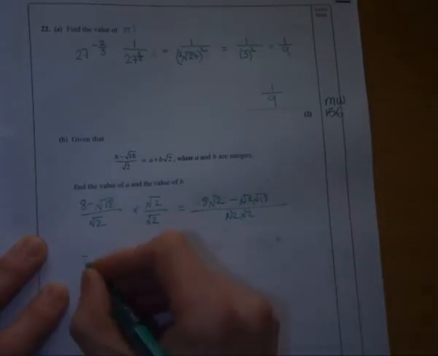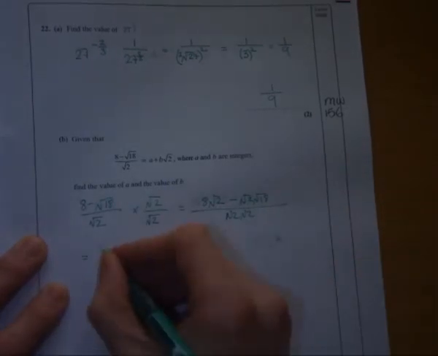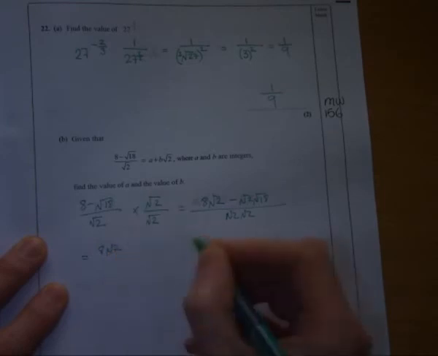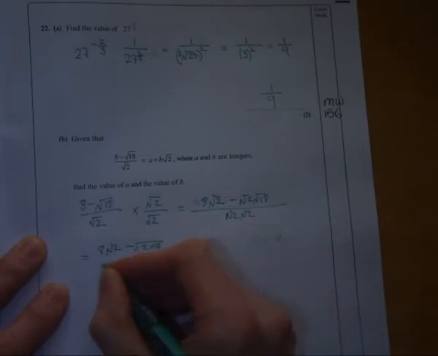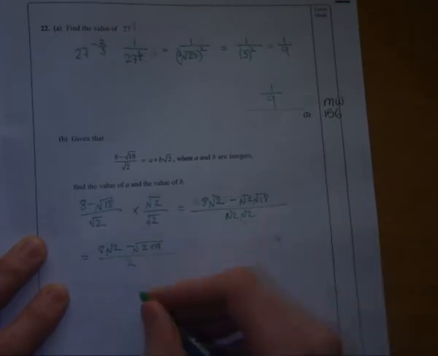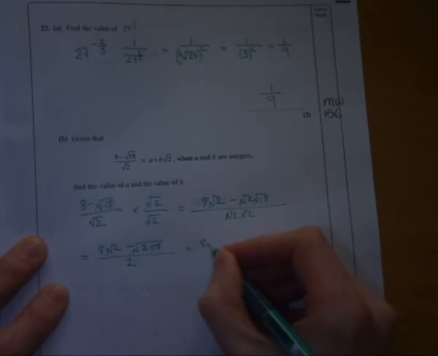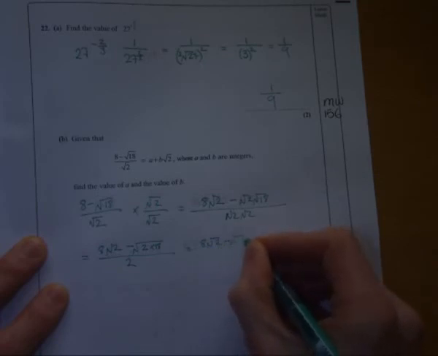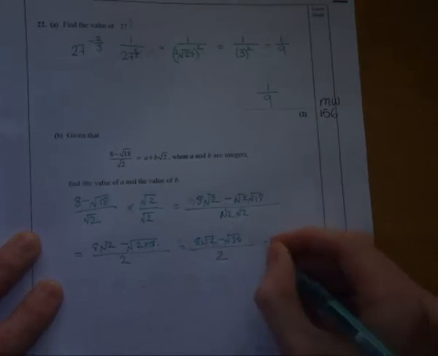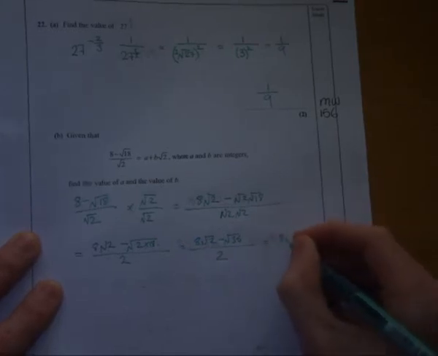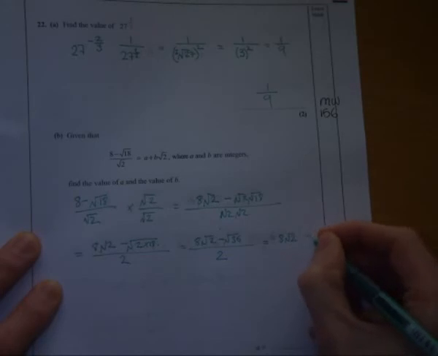So that's going to be equal to now 8 root 2 minus the square root of, I'm going to put it all under 1, 2 times 18, all divided by 2 times root 2 is 2. 8 root 2 minus the square root of 36, because 2 18s are 36, all over 2. And that's going to be equal to 8 root 2 minus 6, all divided by 2.